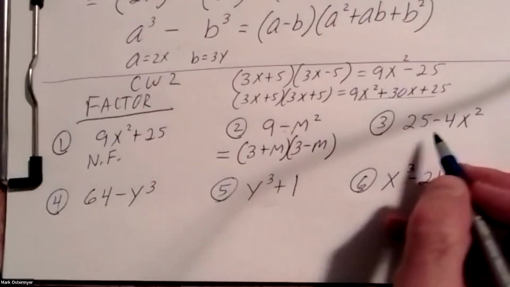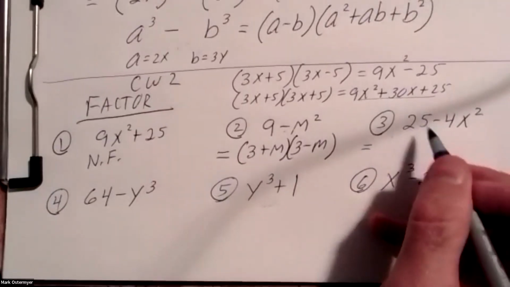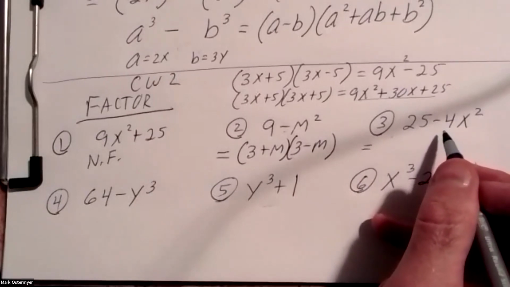How about this one? Anybody get this one factored? 25 minus 4x squared.